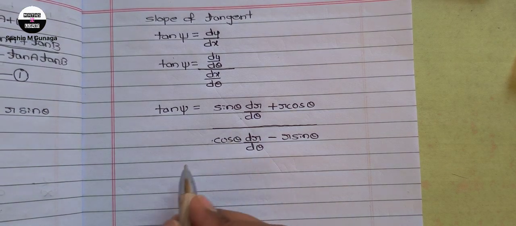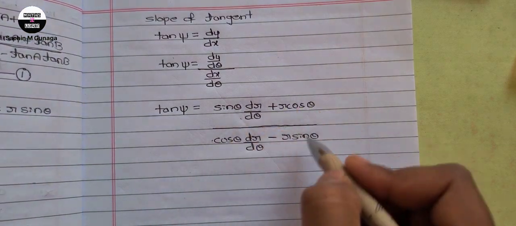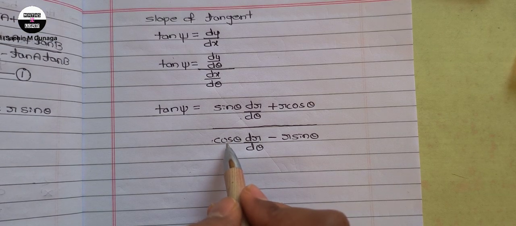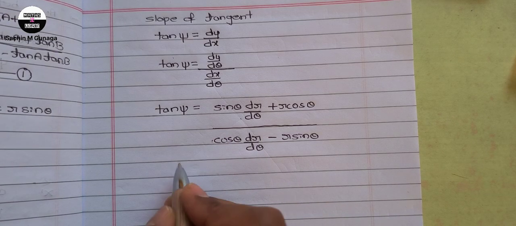That's why I am going to divide this entire expression by cos theta into dr by d theta.